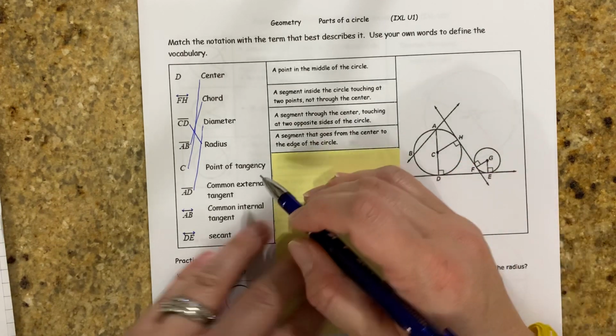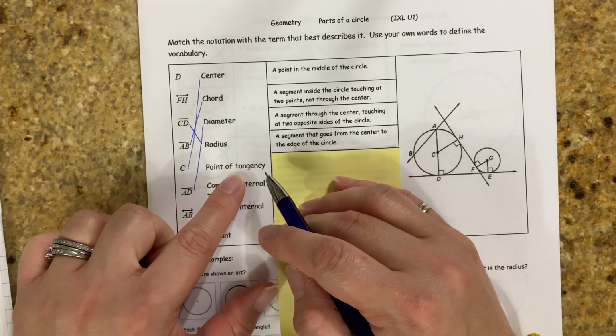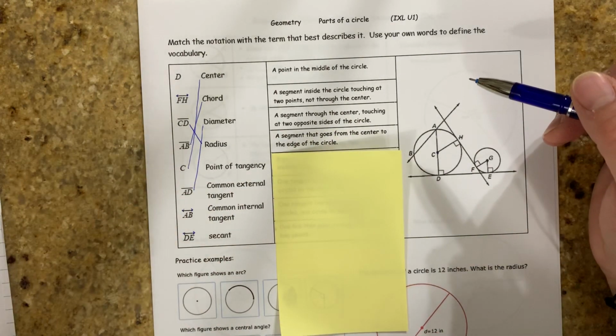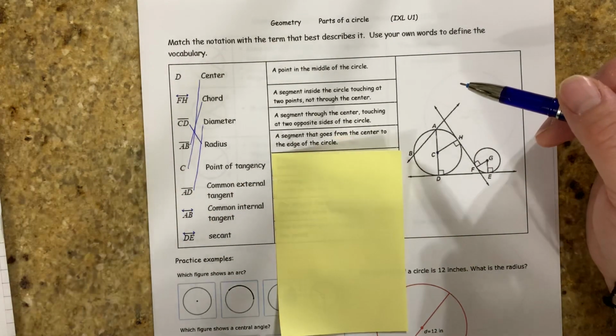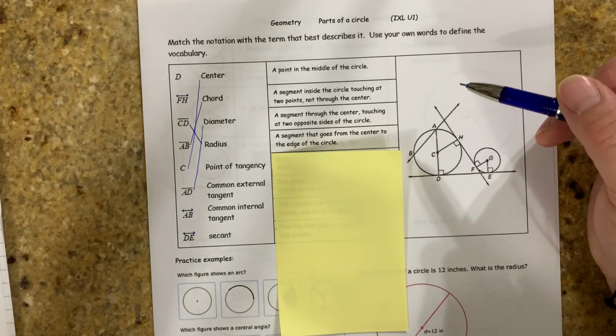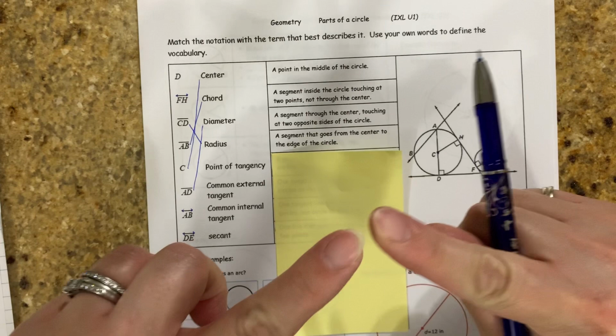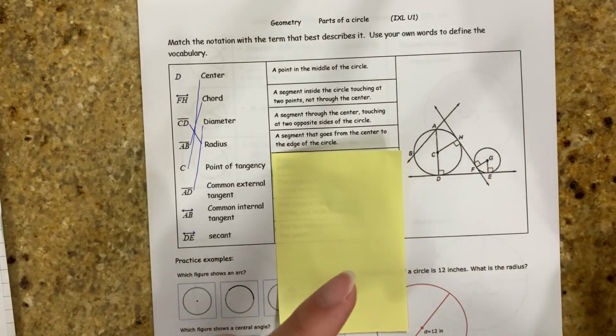Okay. Point of tangency, this is a fun one. Tangency means that it touches at one point. Say, for example, you and your friend are chatting and then you go off on a tangent. It is because at some point in your conversation, the topics touched and met at one point and then it goes off somewhere else, right?